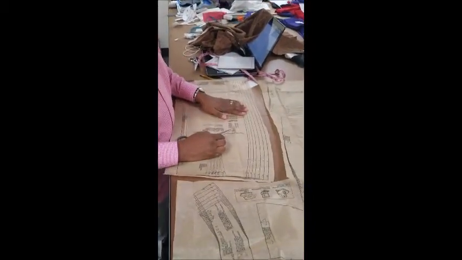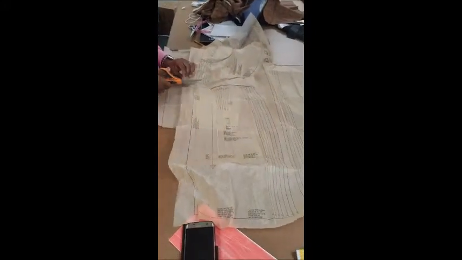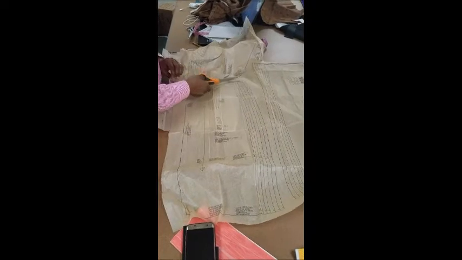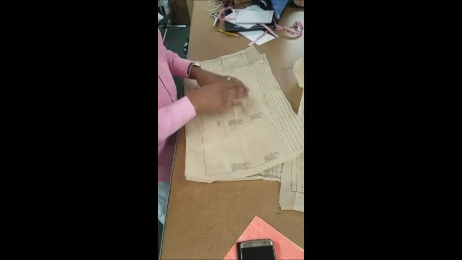Okay, so I need skirt piece 1. I need skirt piece 2, which is found here. So I'm going to cut this out. Now, I want you to know I am not cutting on the line. I'm cutting around to just get the piece off of here. Because before we cut anything on the line, we kind of got to determine which lines apply to the size you're using. So I've got skirt piece 2.